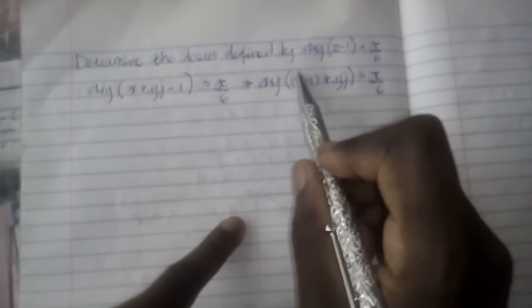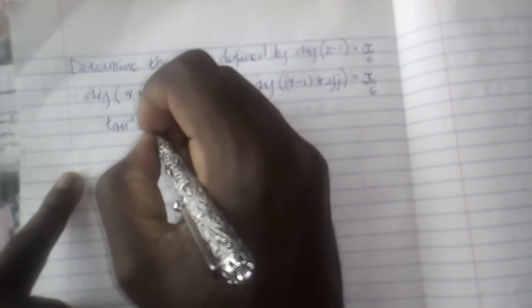Now let's get the argument of this complex number. Now to get the argument of that, as usual, it is the tan inverse of the coefficient of the imaginary part over the real part. Okay, and that should be equal to pi over 6.